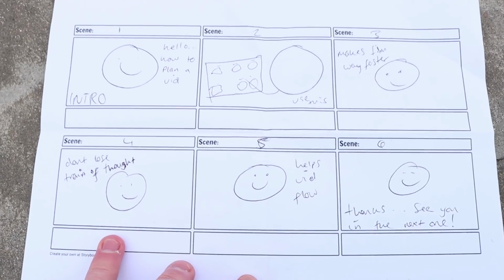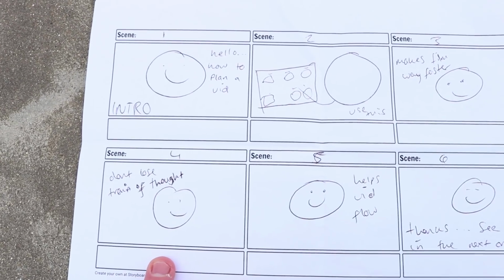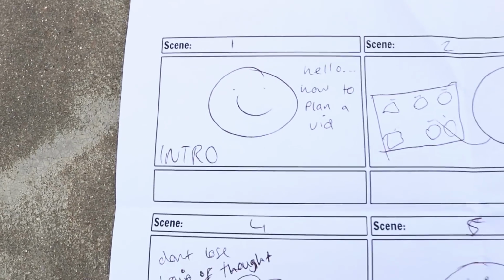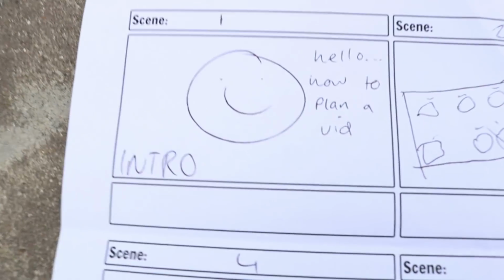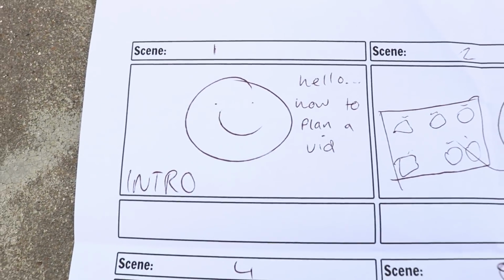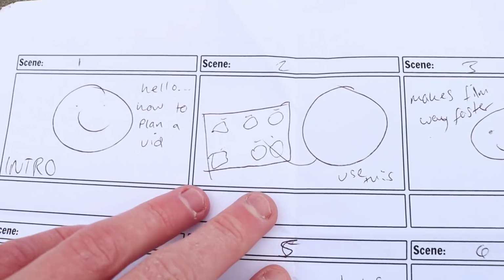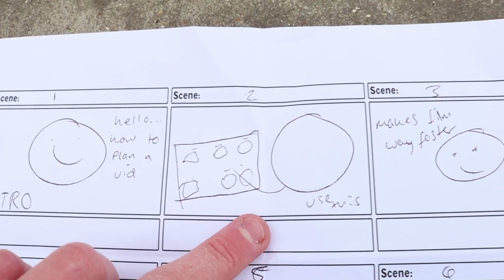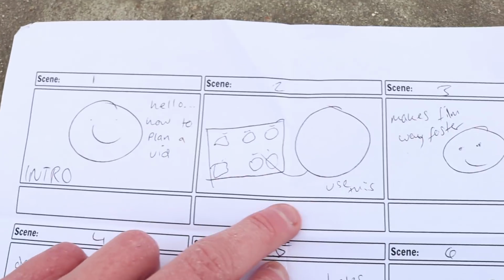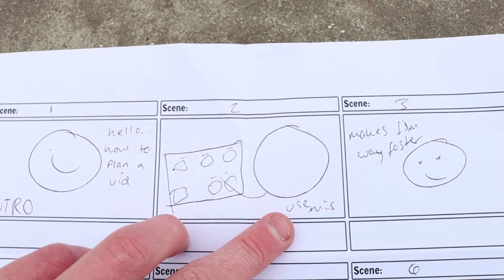So I find the best way to do this is the night before you're going to go out and film, you literally just think through, okay, what am I going to say? So obviously the first scene's going to be your intro, telling everyone what it is. The second scene's kind of your post intro, which is like your second intro, which you normally see in people's videos where they explain more in depth what it is.